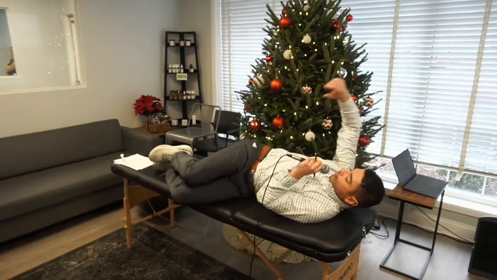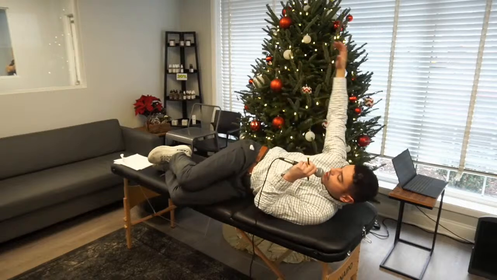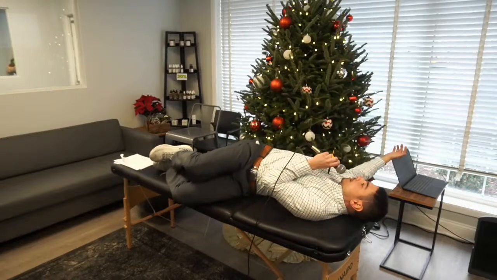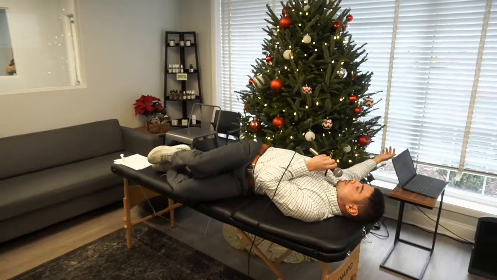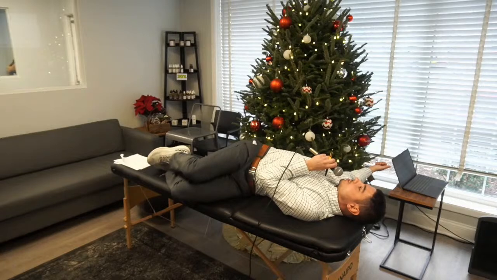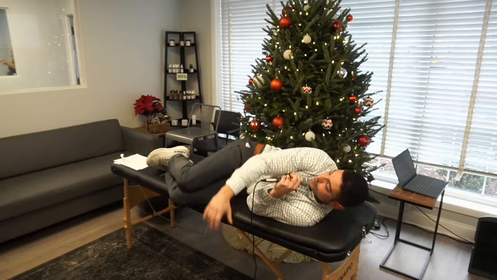And once you get proficient with this movement, I usually tell patients, once you can get your right shoulder flat on the ground, to just hang out in this position. And this is huge for thoracic rotation. And so that is the open book.